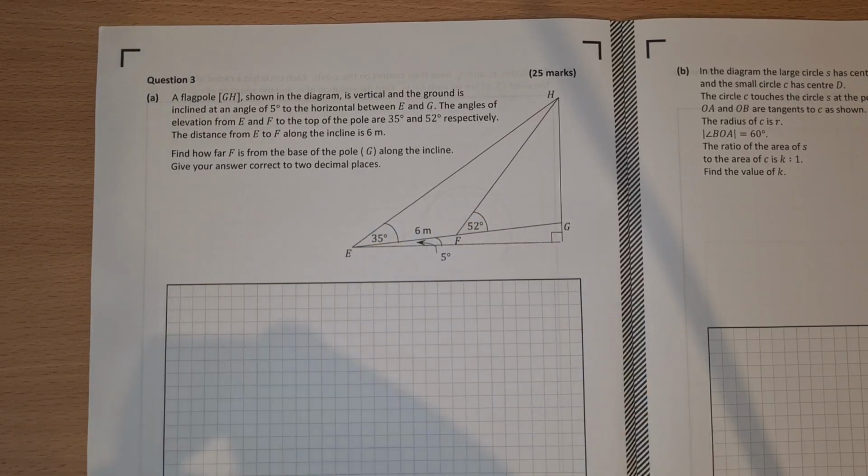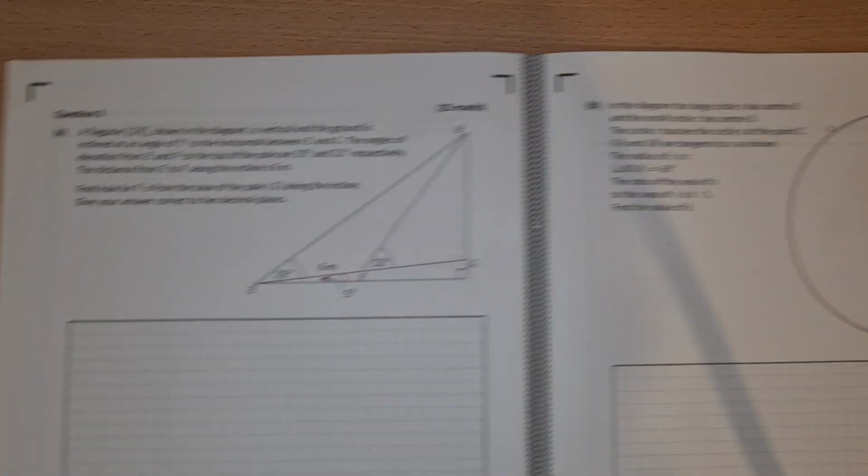So this is just a basic trigonometry question. You should have done ones similar to this before. So you'd be using maybe your cosine rule, your sine rule, etc. to find these angles and sides here. So shouldn't be too bad.